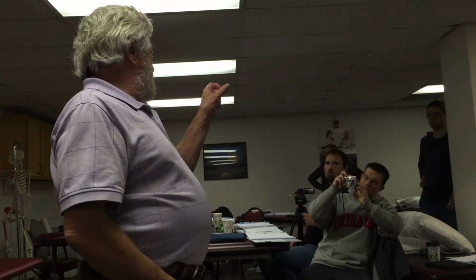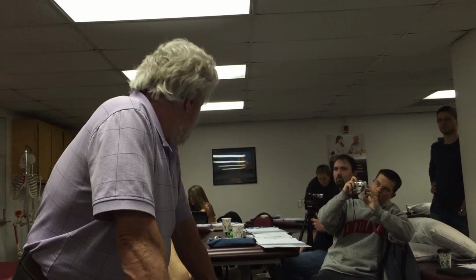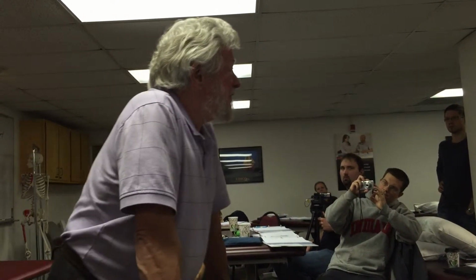If when we rotated C1 to the left, the pain increased, that suggests AO. Now I rotate C1 to the right and the pain diminishes, this will confirm that it's the atlanto-occipital joint. Yeah? Everybody okay with that?